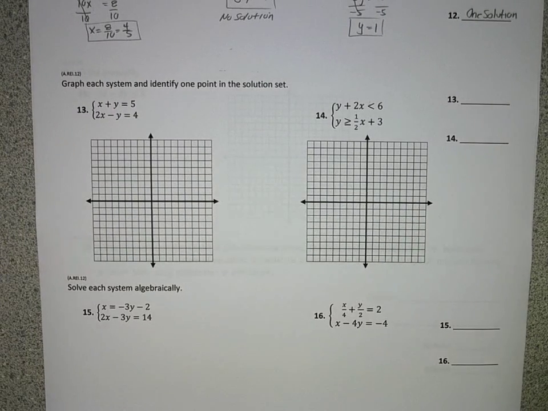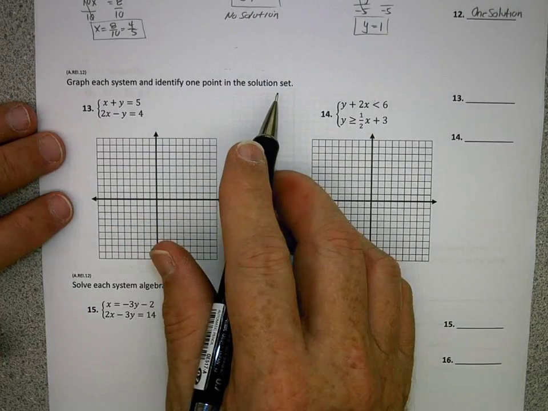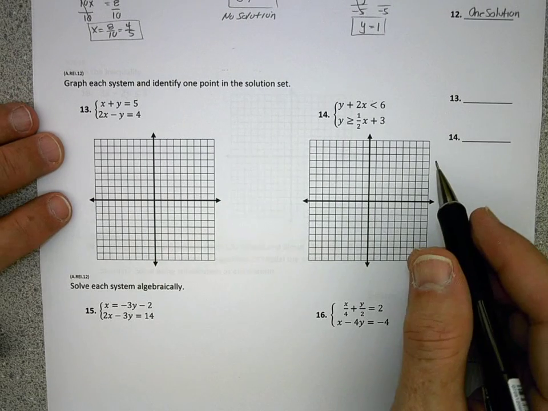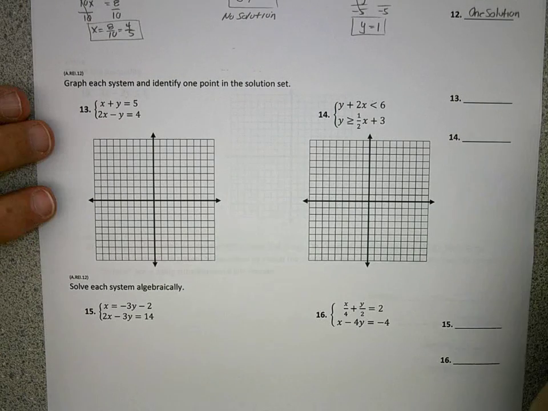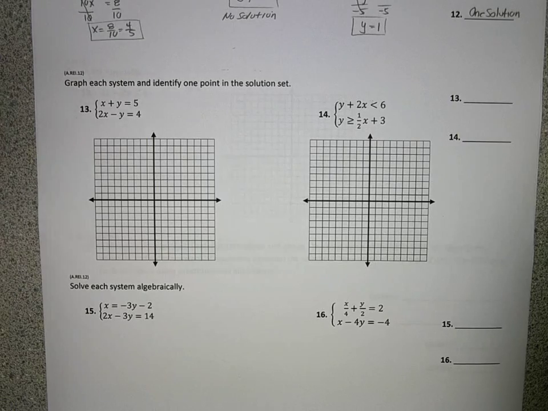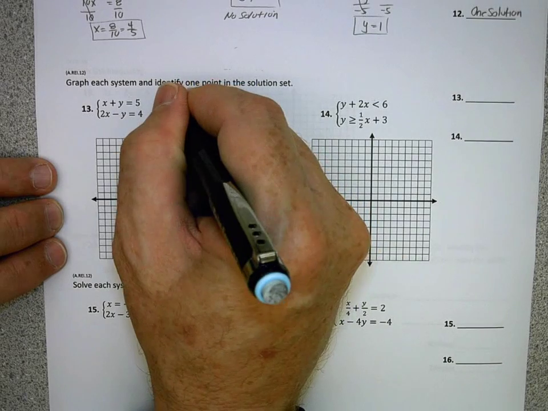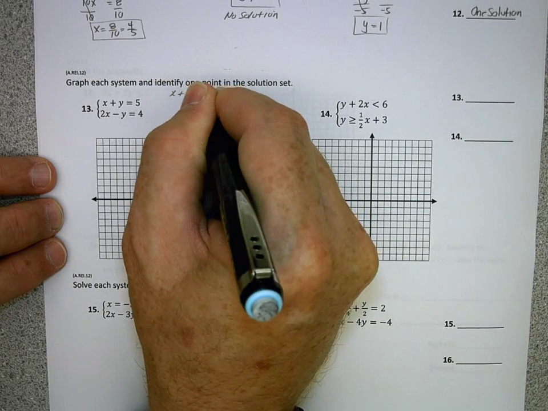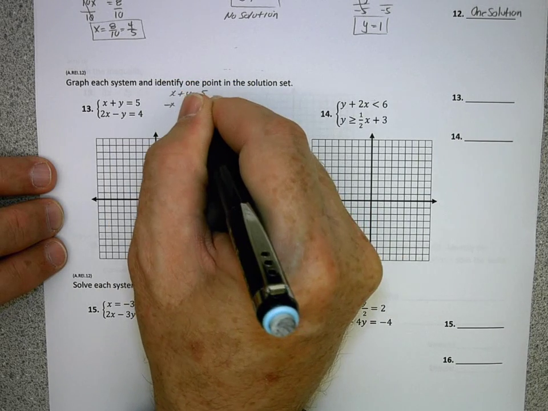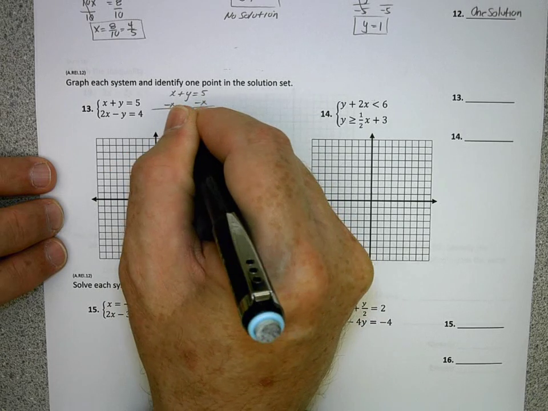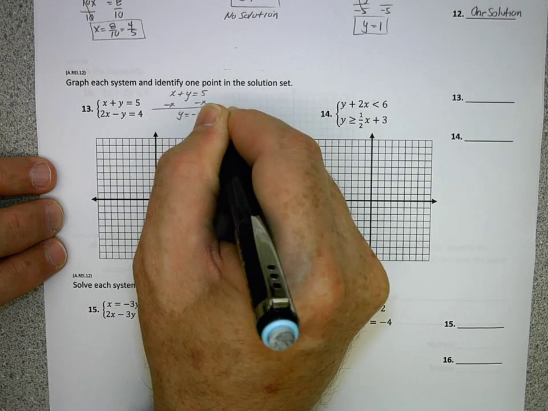The first one, we're going to graph two equations and find the point where they intersect. Well, to do this, the first thing I want to do is solve it and put it into slope-intercept form. So if I take the first equation, x plus y equals 5, let's subtract x from both sides, and we get y equals minus x plus 5.